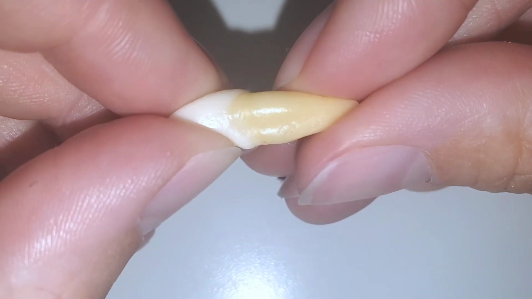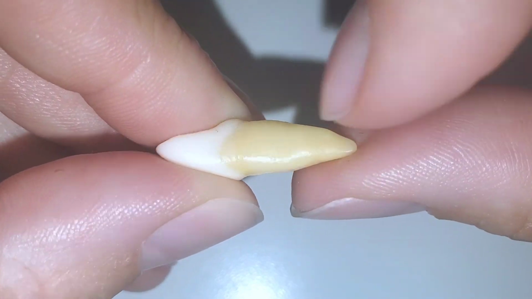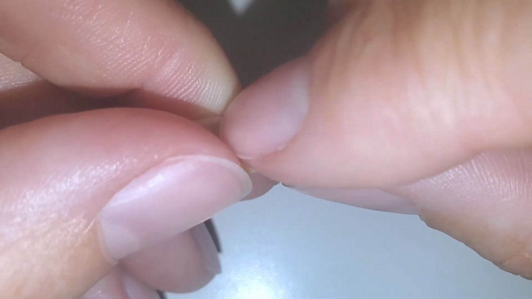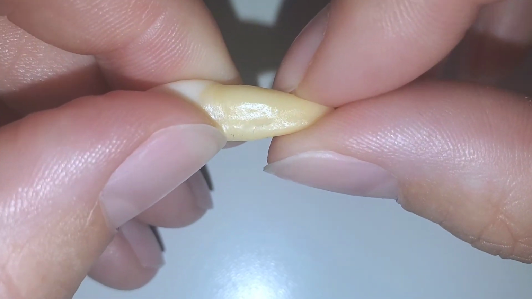The root surface on both sides is considered smooth and does not have any depression, even though there is slight depression on this model.